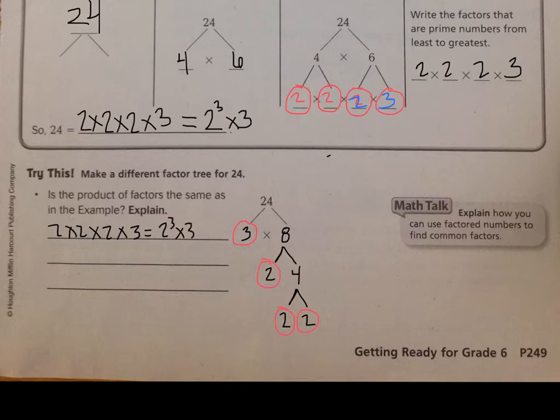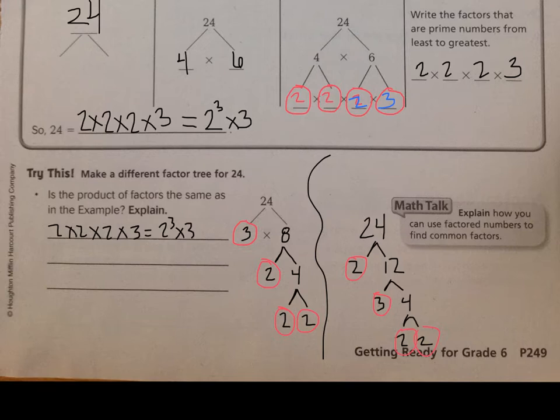So let's try it with 12 and 2. So if I have 24, I have 2 and 12. 2 is a prime number. 12, I could break it into 3 and 4, or I could break it into 2 and 6. I'm going to do 3 and 4. 3 is a prime number. And then 4 breaks into 2 and 2. Both of those are prime numbers. Let's see, my bottom, I don't have any more to break apart, so I have 1, 2, 3 2's and a 3. Either way, I end up with 2 to the third times 3.